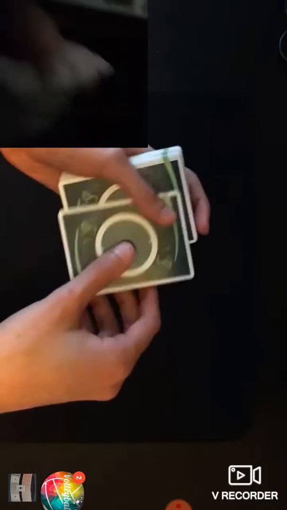So anyways, I'm going to show you guys what it looks like from an exposed view, and then I'll get into a way more in-depth tutorial of how to actually perform this move. So what it basically is, you have the spectator select any card, let's say the 7 of spades in this case, and then it looks like you just close the deck just like this, but you're actually controlling it to the bottom of the deck. And then you're going to flip the top card over, and it's obviously not going to be their card.